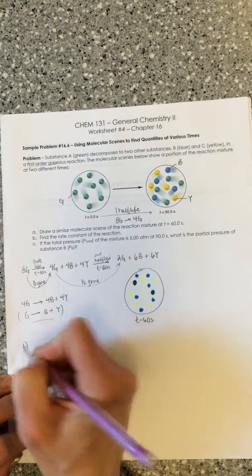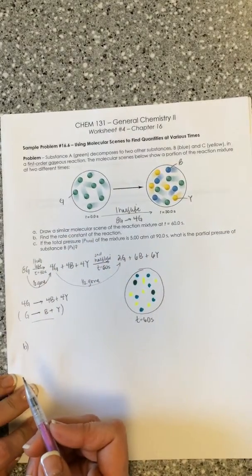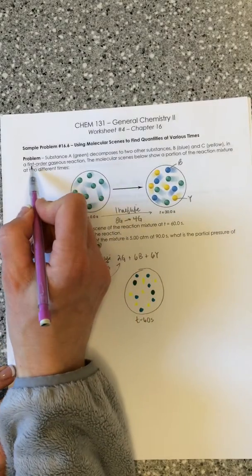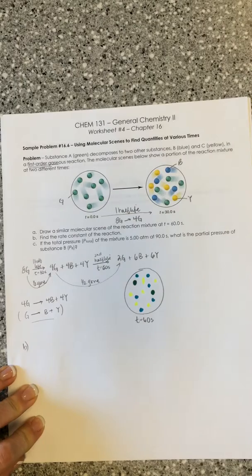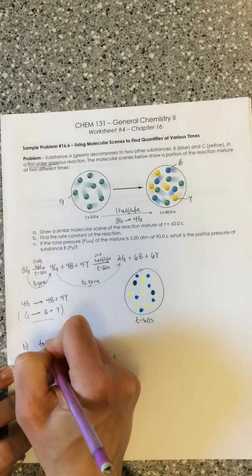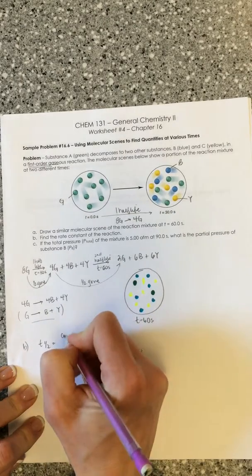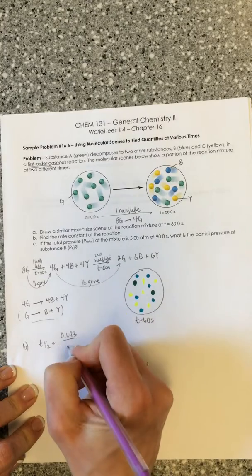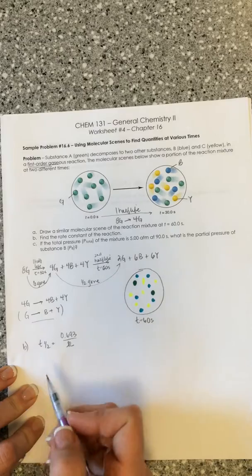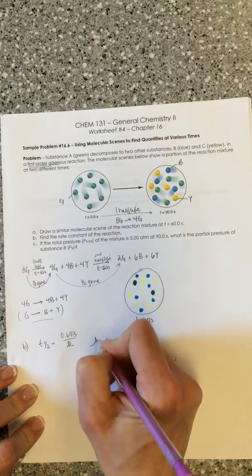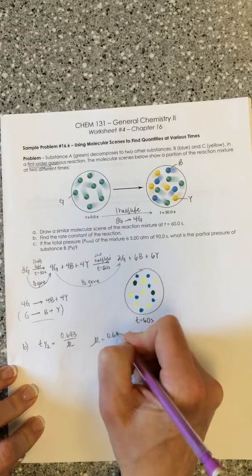Part B asks us to find the rate constant of the reaction. What's important here is that they tell us that it's a first order process. For a first order process, we can use the equation that the half-life is inversely related to the rate constant. We want to find the rate constant, so we're going to use the other version of this.